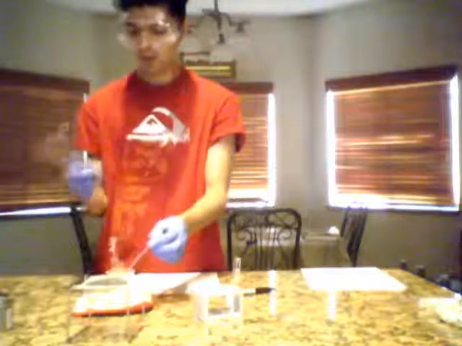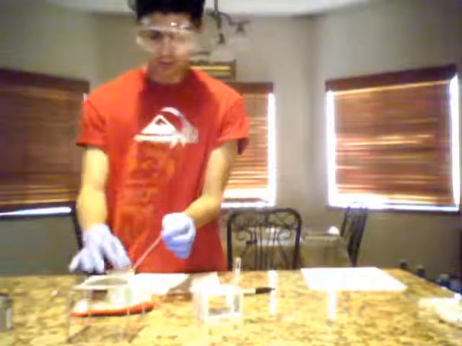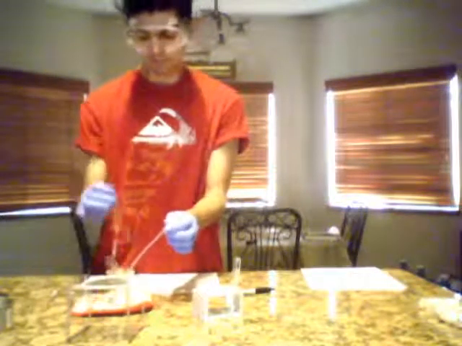Now it says to use the clamps, but they're not that hot, so I'm just going ahead and grabbing them.